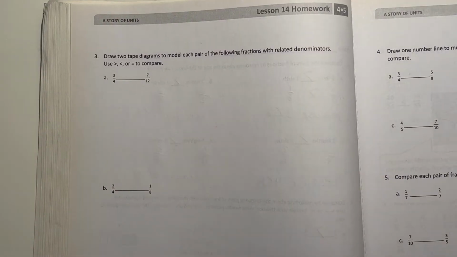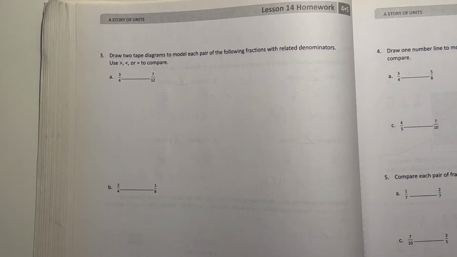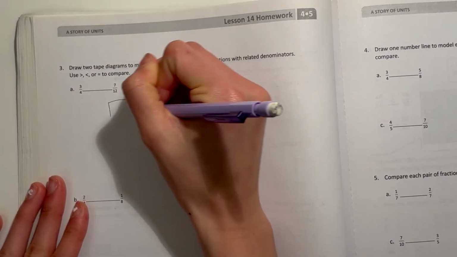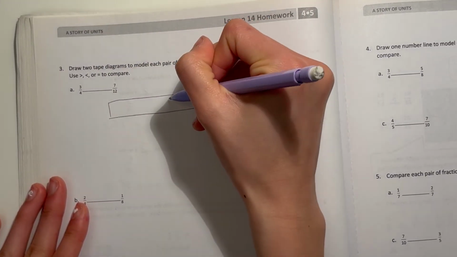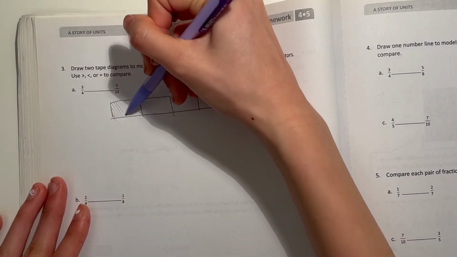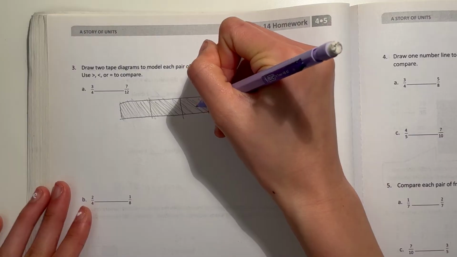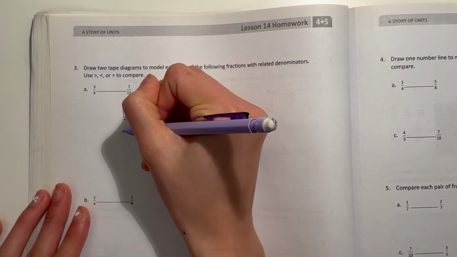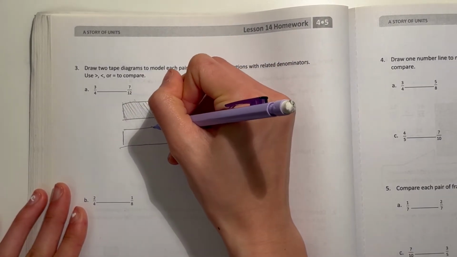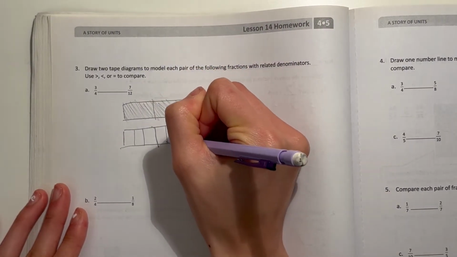3. Draw 2 tape diagrams to model each pair of the following fractions with related denominators. Use greater than, less than, or equal to compare. So A, we have 3/4. And I like to shade in 3/4. And 7/12 can help us to first split into fourths, and then split each fourth into thirds, because 4 times 3 is 12.